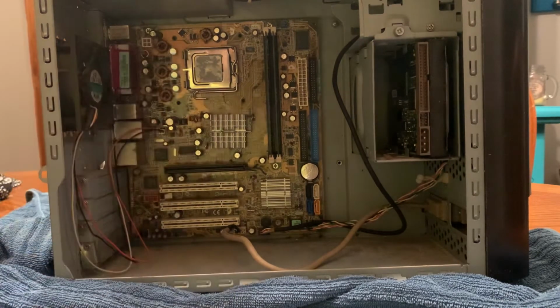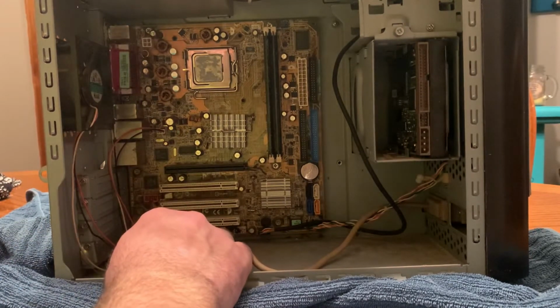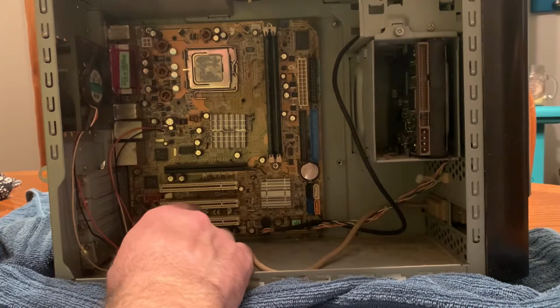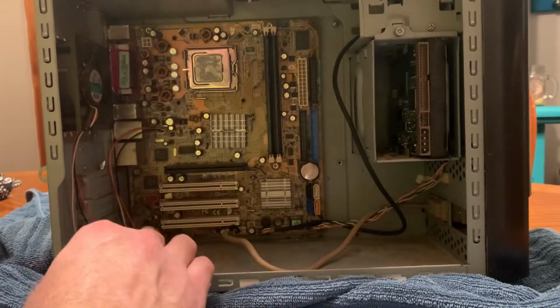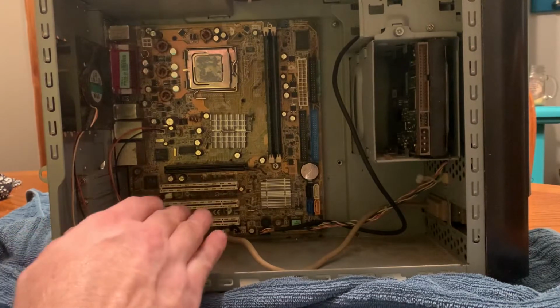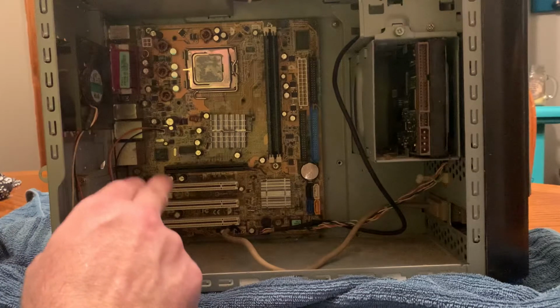Okay, so we got the RAM. These are for expansion cards, so you could put a really good video card in there. You can put in a sound card. It comes with an onboard sound card, but you can get a much better one. You can get more USB ports. There are so many different kinds of cards you can get.